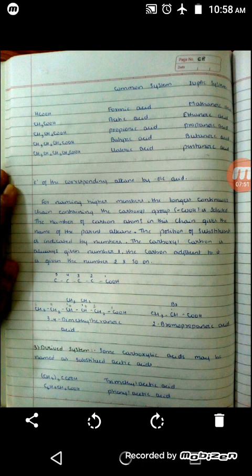Coming to the third system of nomenclature, that is the derived system. Some carboxylic acids may be named as substituted acetic acids. Here (CH3)3CCOOH is named trimethyl acetic acid, whereas C6H5CH2COOH can be written as phenyl acetic acid.